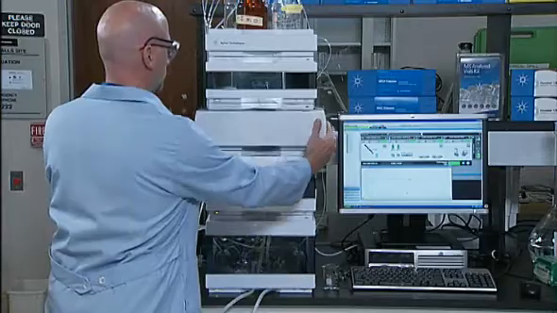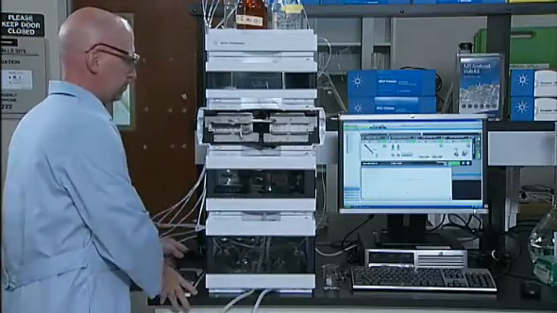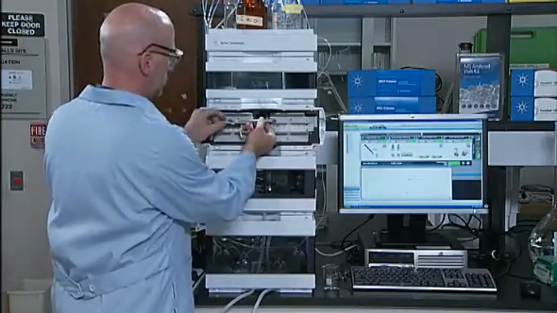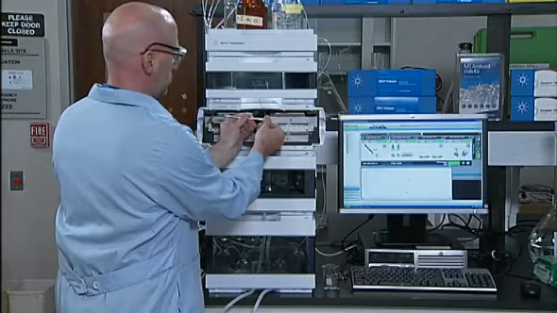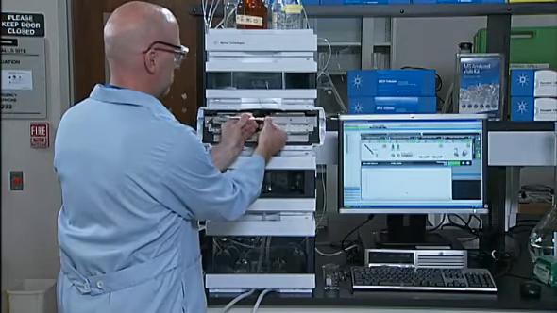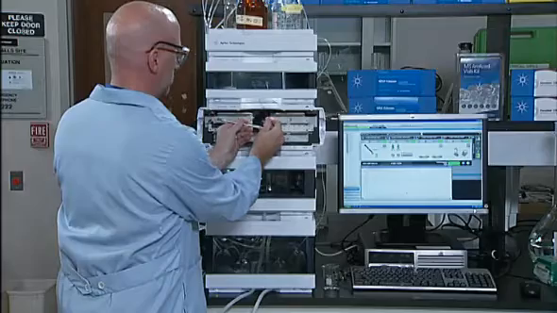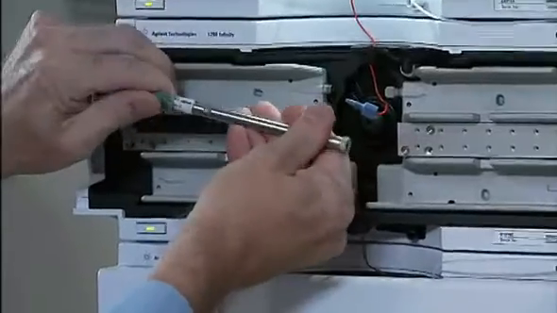Some, but not all, columns can be backflushed. If the column plug is on the inlet frit, you may be able to push liquid backwards through the column and perhaps dislodge or remove some of the particles. Some columns have the same porosity frits on both the top and the bottom. If you have confirmed you can backflush your column, here's what you can do.